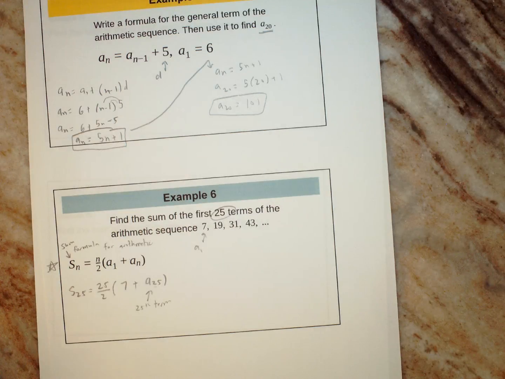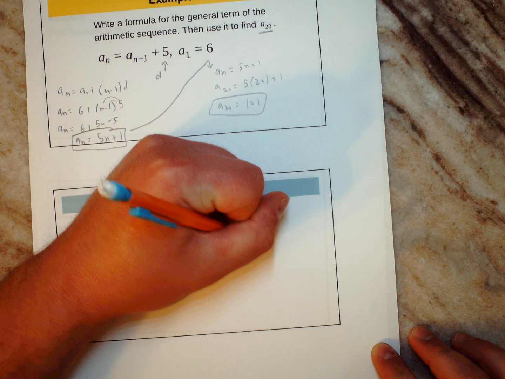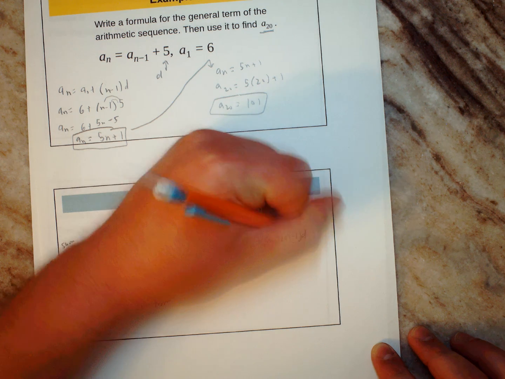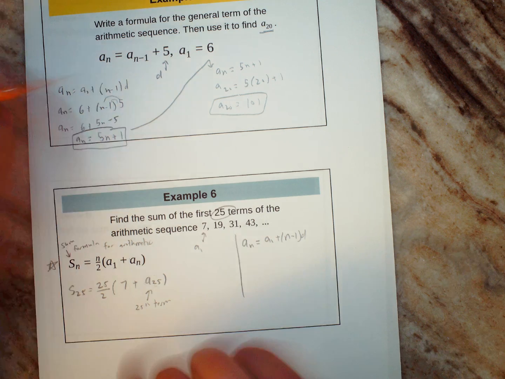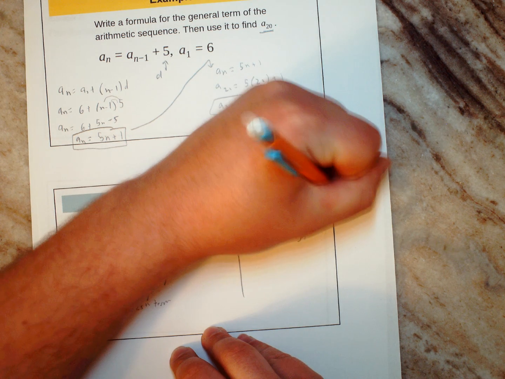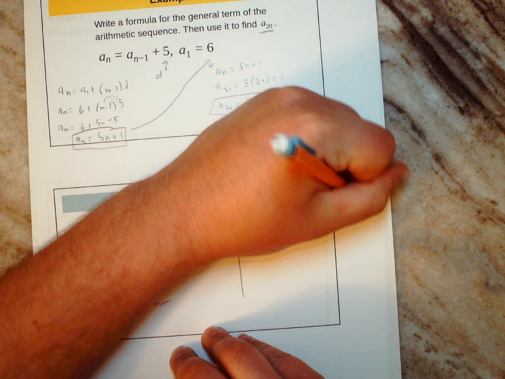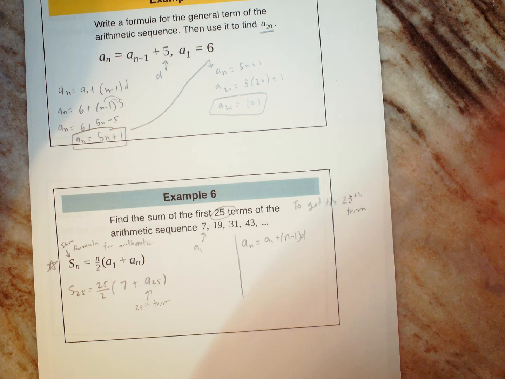So what do we do? Well, we go back to what we did in the early examples. We use our little formula, An equals A1 plus n minus 1 times D. We're just going to do a little work on the side, and this is all on the side, to get the 25th term, because we need the 25th term and we don't have it.